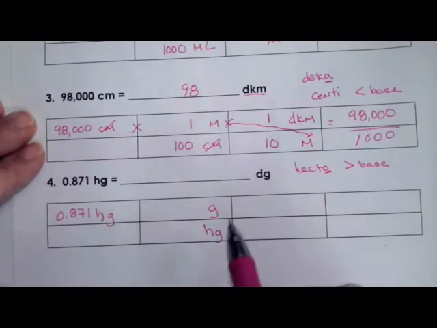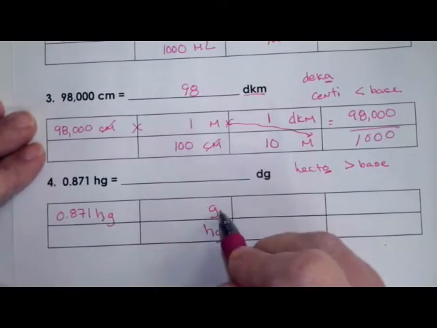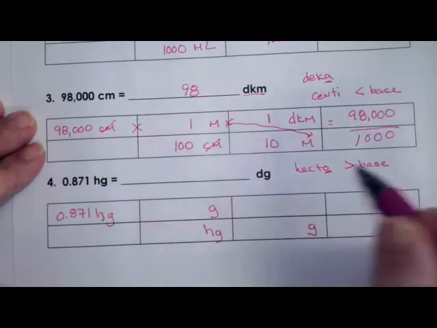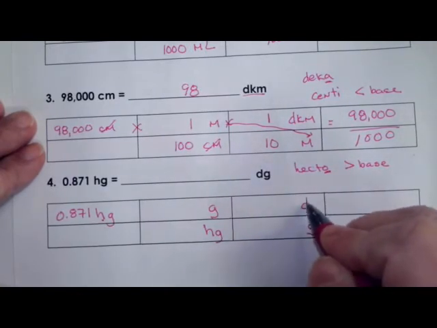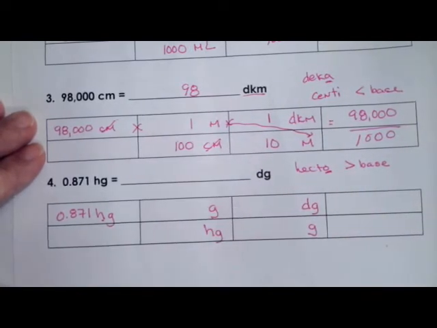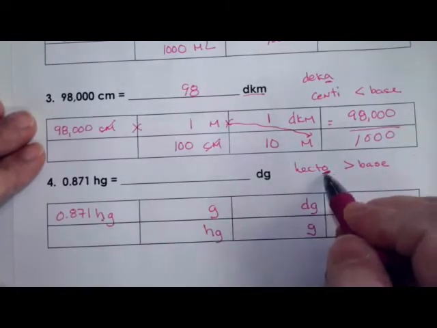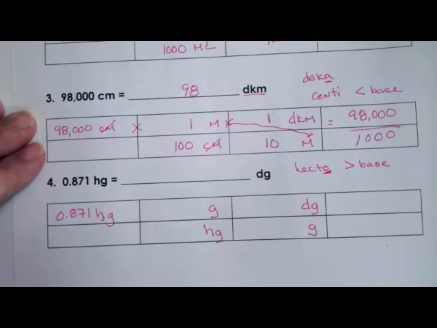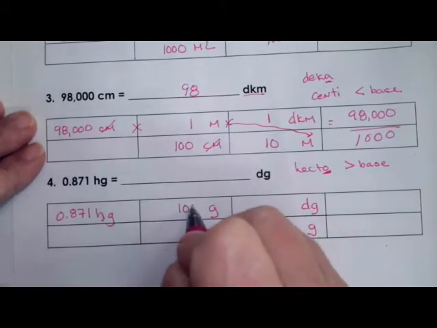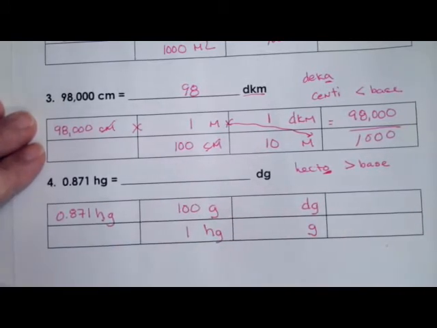Now we have grams. We have to do the process again. We're going to take that G, put it down here, and this time we're going to put decigrams up top. So which is bigger, a hectogram or the gram, which happens to be the base? Well, hectogram is bigger. How many grams in a hectogram? Hecto begins with H, 100 begins with H. So there's 100 grams in a hectogram.